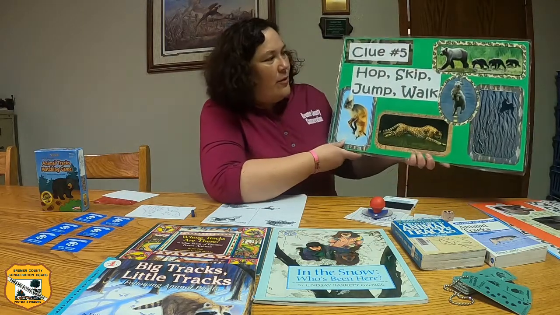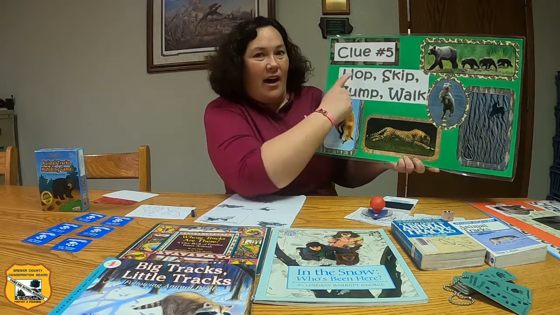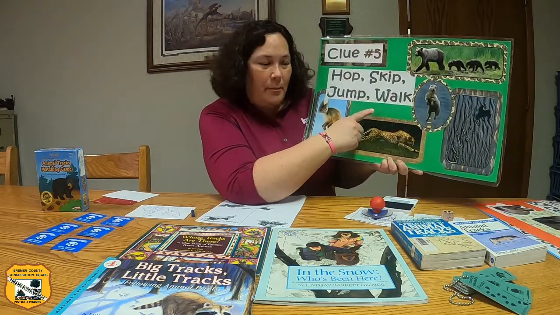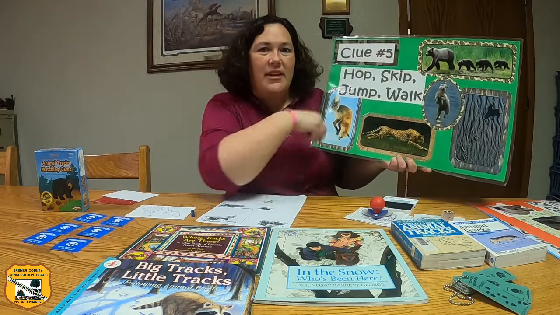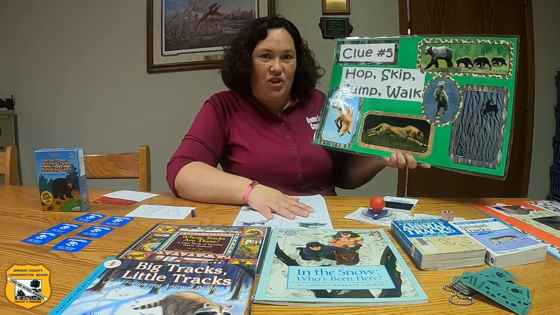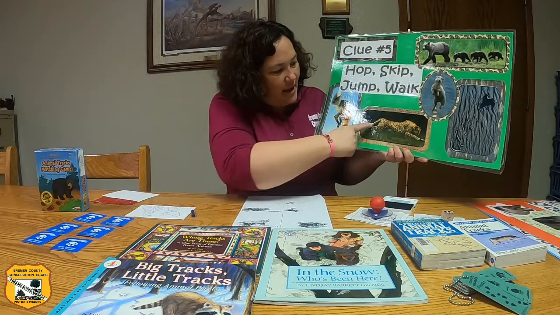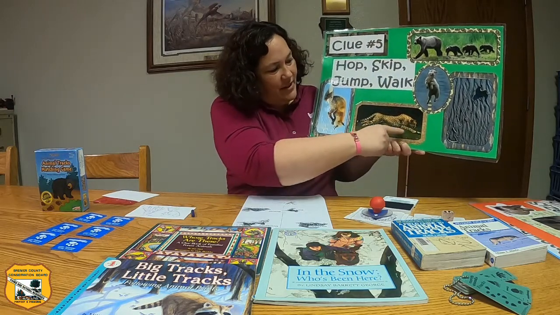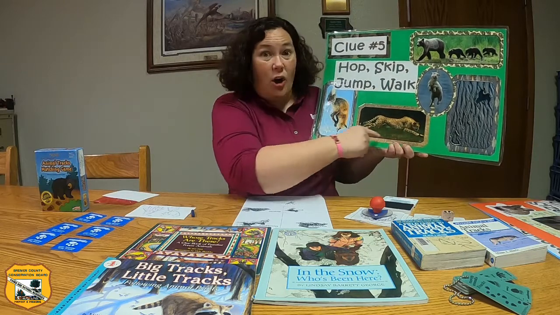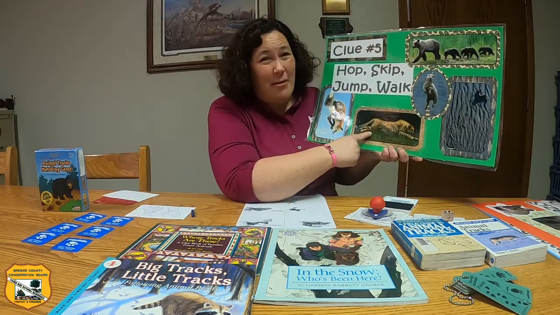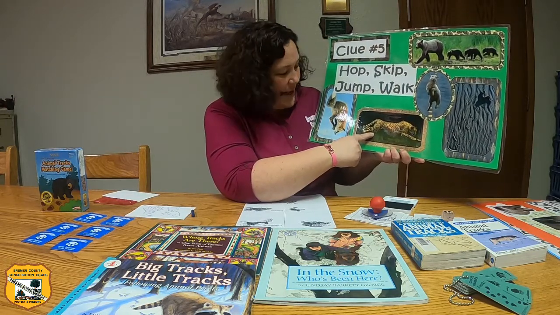The last thing we have is we need to know, are they hopping? Are they skipping? Are they jumping? Or are they walking? Because that makes a difference in the stride, how far apart the track actually is. So these feet of this cheetah, okay, are really far apart. And that means that the cheetah was really running fast.